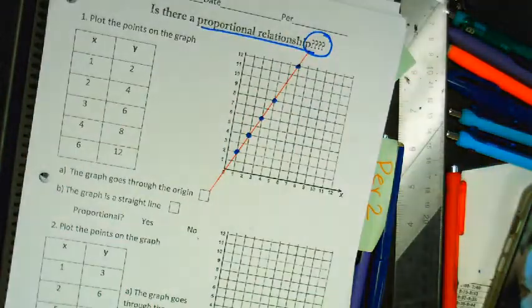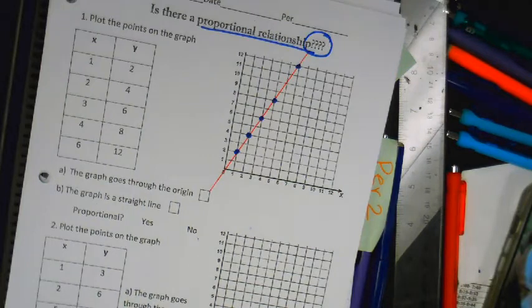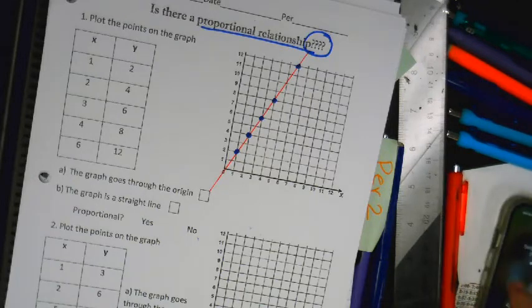How do you guys do that? I'm not sure if you're like messing up, like you're plotting Y first, or you're mixing up the numbers. No, I'm doing X. Okay.